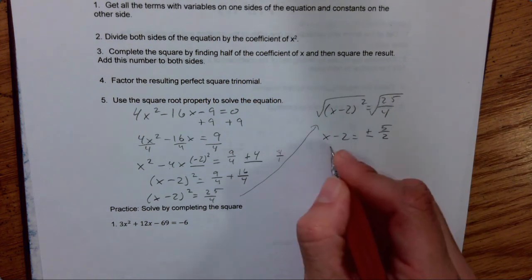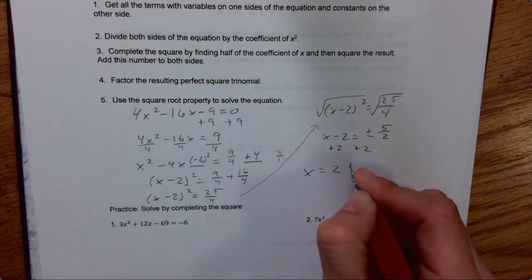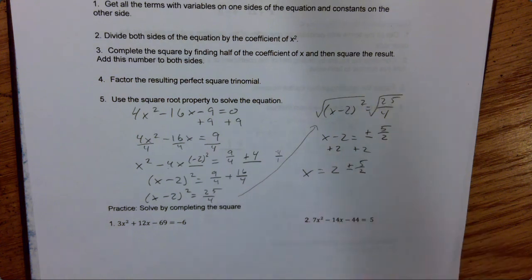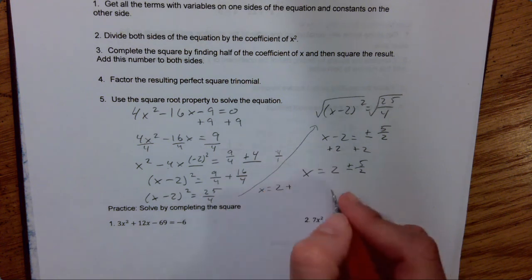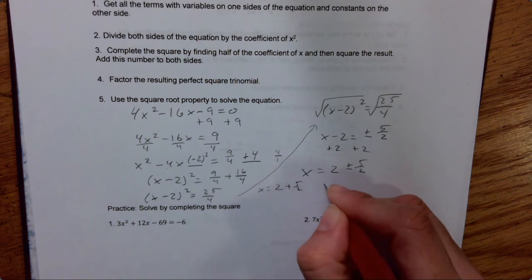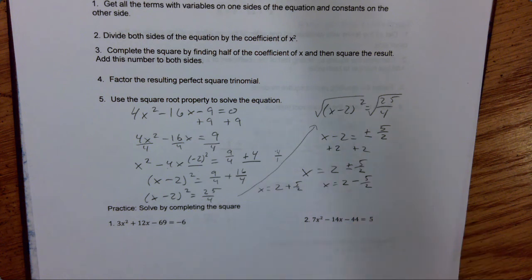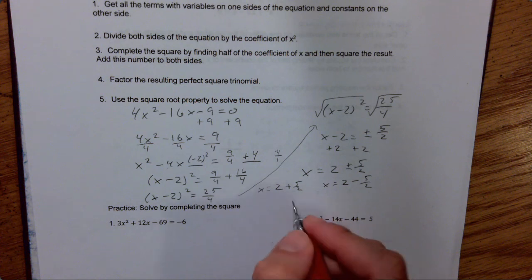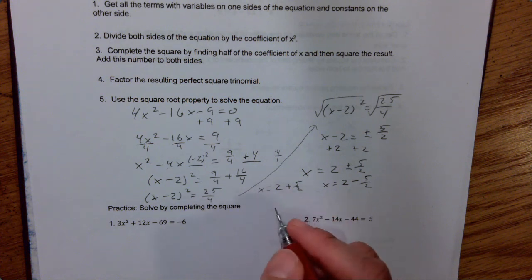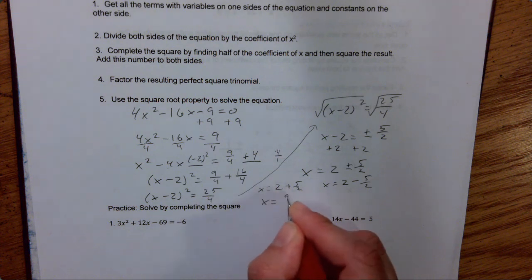Now, I need to get x by itself, so I'm going to add 2 to both sides. So I get x equals 2 plus or minus 5 over 2. So now this one, you can actually go ahead and simplify both answers. So remember, you're saying x equals 2 plus 5 over 2, and x equals 2 minus 5 over 2. So let's go ahead and do this addition first. 2 plus 5 over 2. Well, remember the common denominator, so that would turn into 4 over 2 plus 5 over 2, which is going to give us x equals 9 over 2.